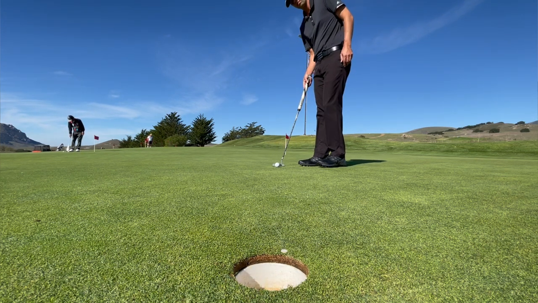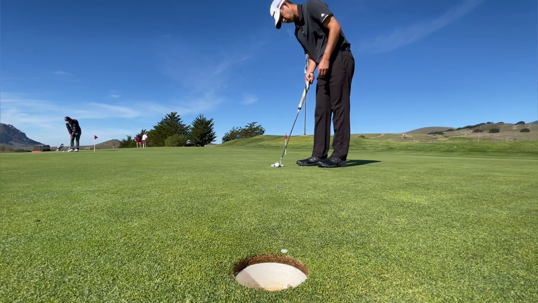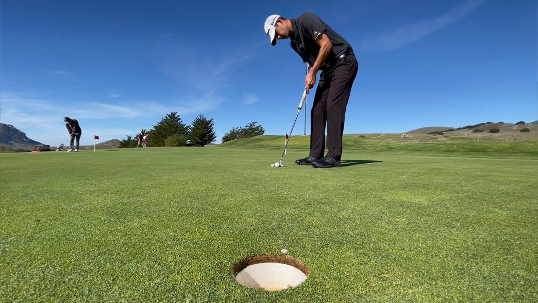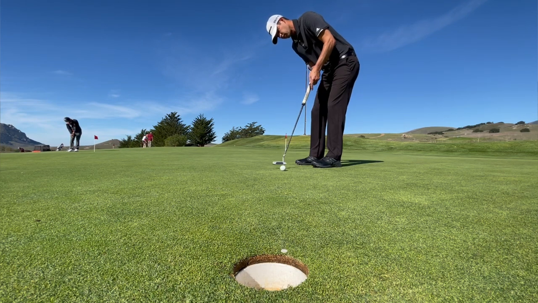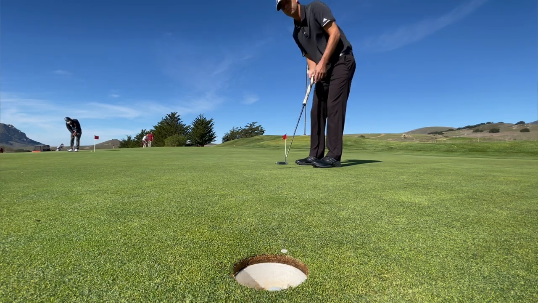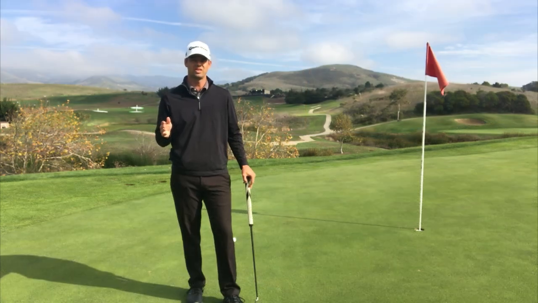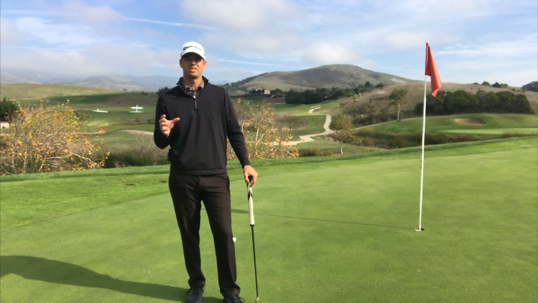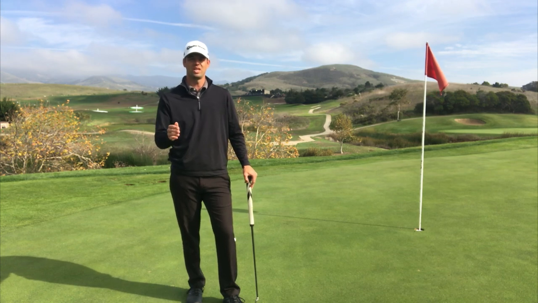If I hit that one a touch soft, it might still fall in on the low side. If I hit this one a touch hard, it still might fall into the high side. So when you're hitting a putt like this, the main idea is to try to hit that putt so it falls into the center of the cup, and where the center of the cup is determines how that will curve into the hole.